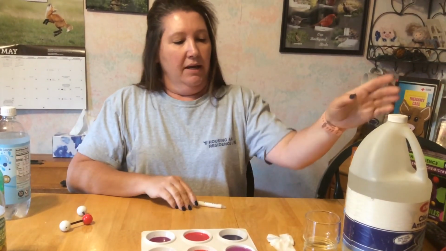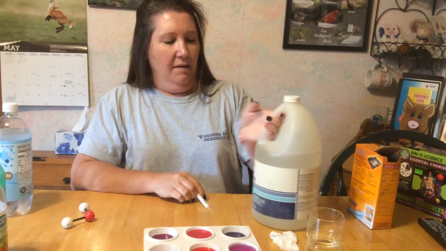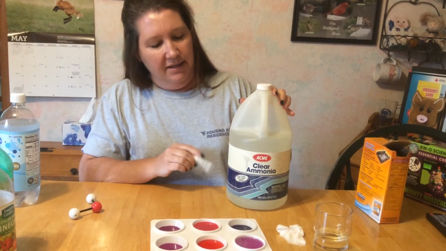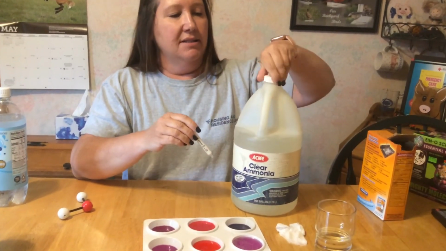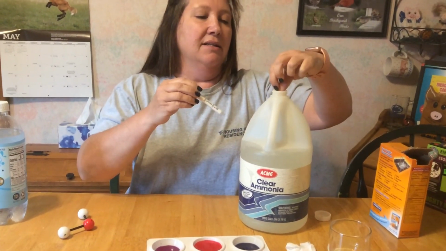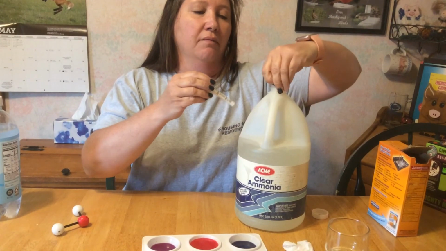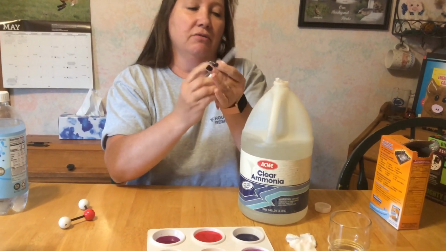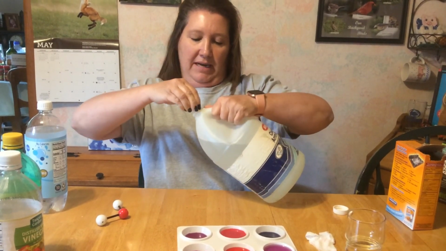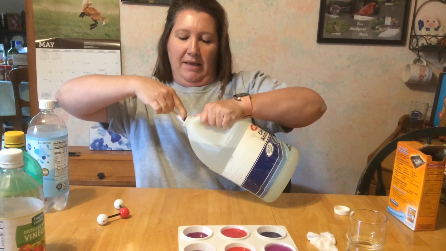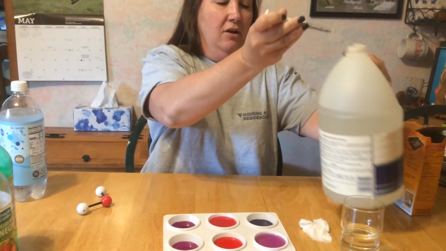Okay. Now I'm going to pull my next item. This is a cleaning product. It's a clear ammonia. And we're going to test it over here and see if it is an acid, a base, or a neutral. Now, while I'm putting it in my syringe here, I want you to think, what do you think it's going to be? Do you think it's going to be an acid? Do you think it's going to be a base? Or do you think it's going to be a neutral?